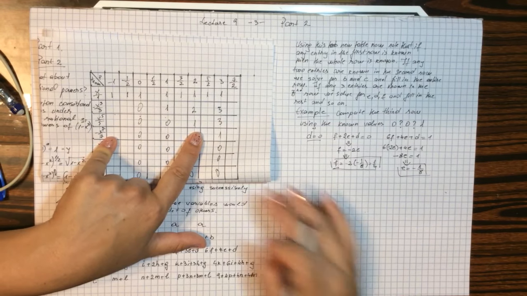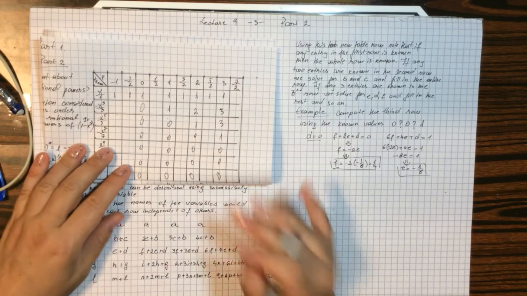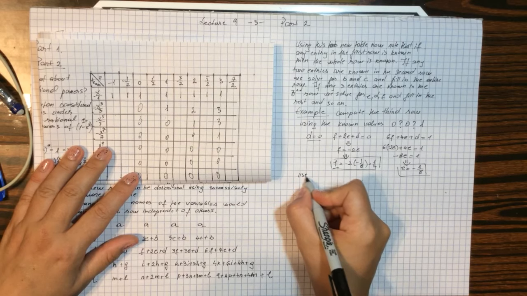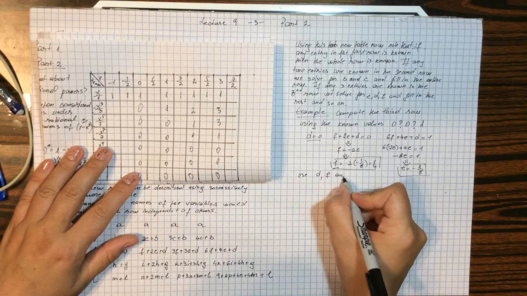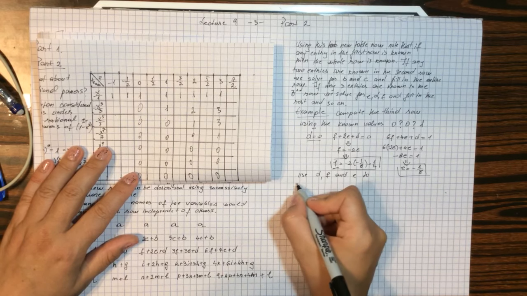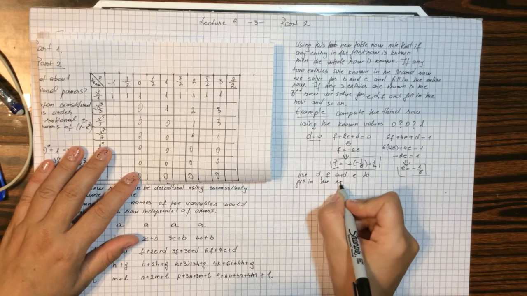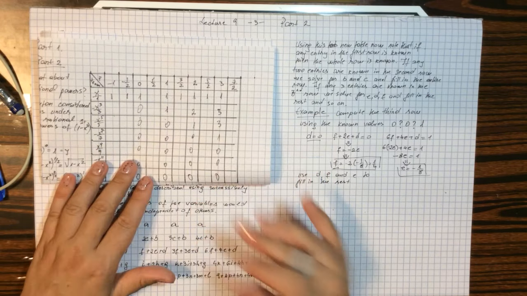And now I can use those to fill in the missing entries. I can use D, F, and E to fill in the rest.